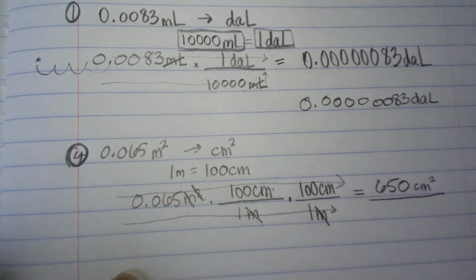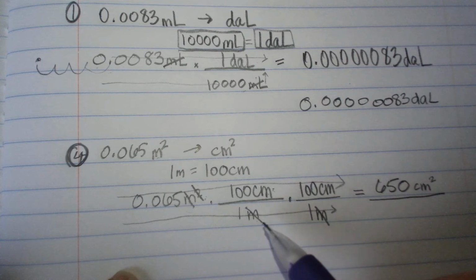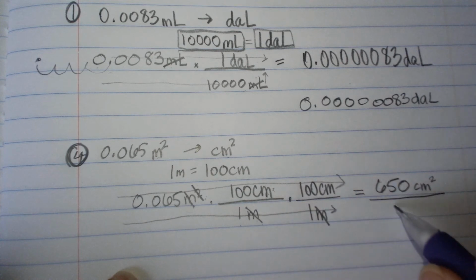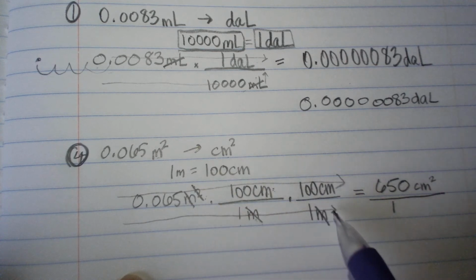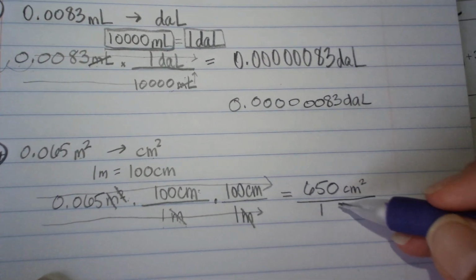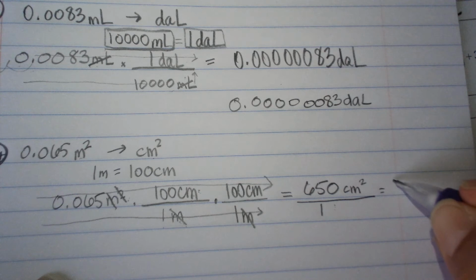But in this case, what do I have? Well, you have 1 and 1, so 1 times 1 is 1, but did I get rid of my meters? Yeah, I canceled out my meters, so I don't have those anymore. So really, this should be an invisible one in my answer.